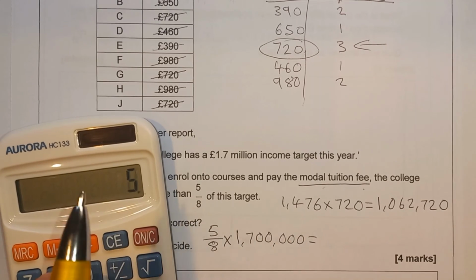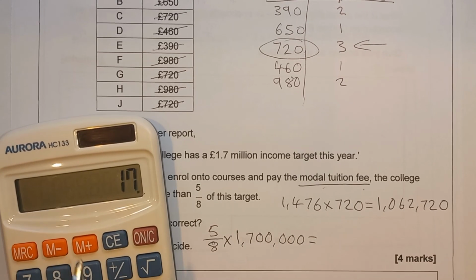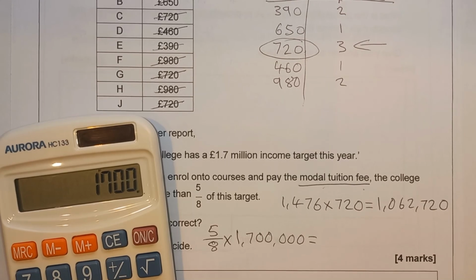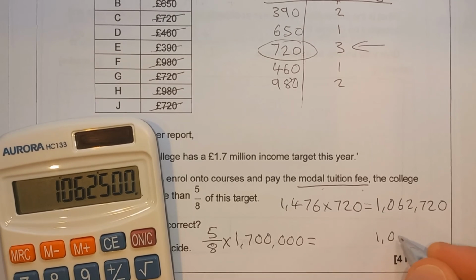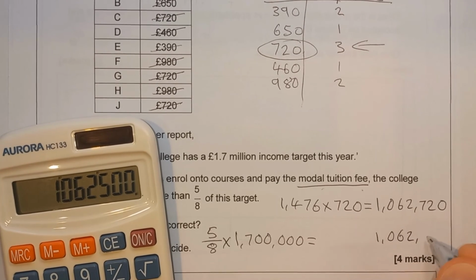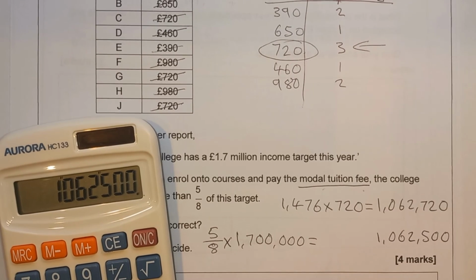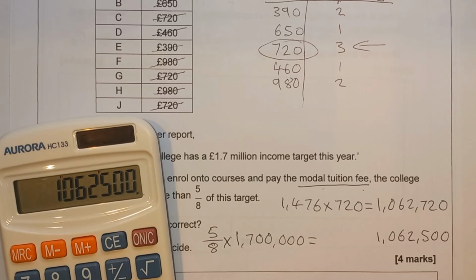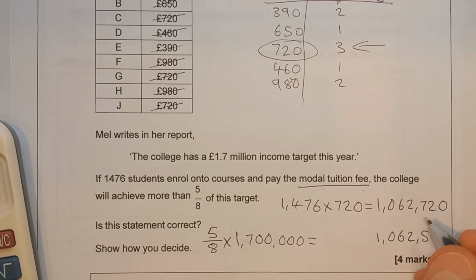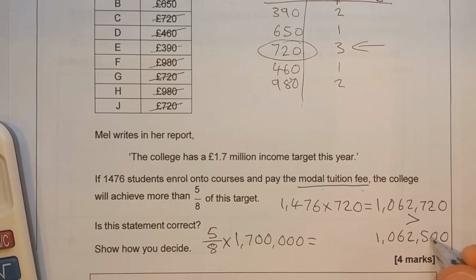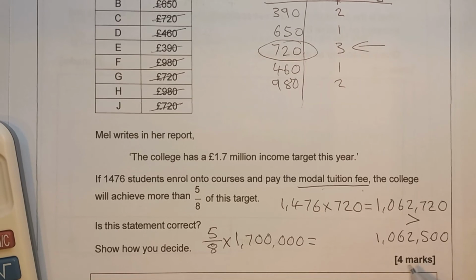So 5 divided by 8 times 1,700,000 gives us 1,062,500. So very close. It will achieve more. Well, yes, that is slightly more than this. Not a lot, but £220 more.